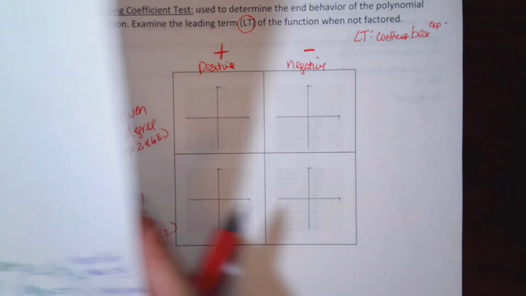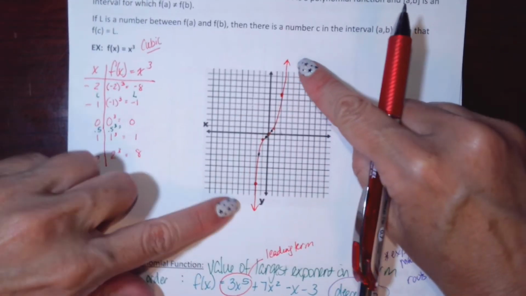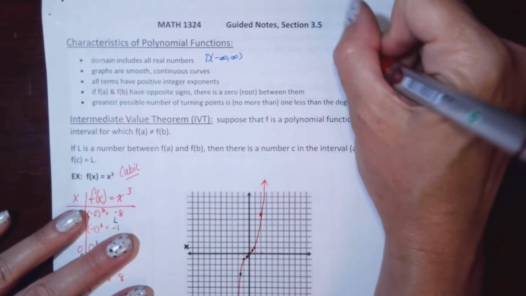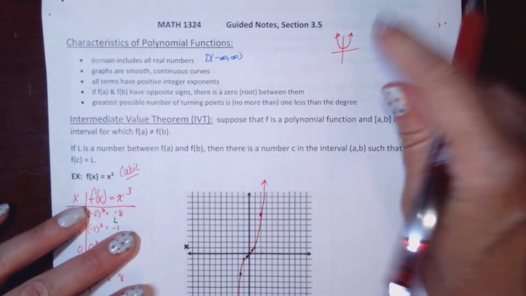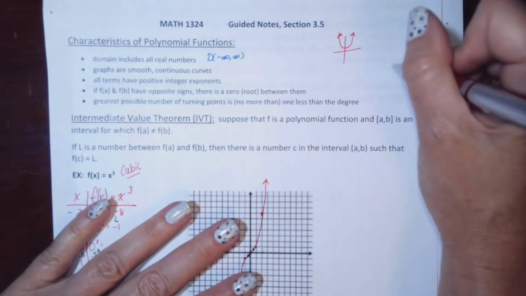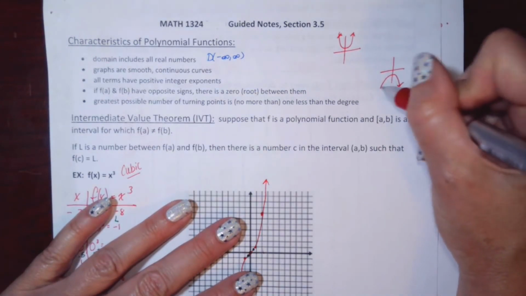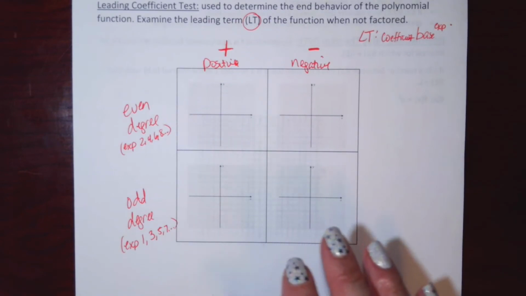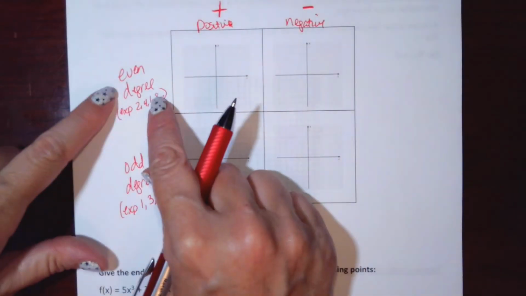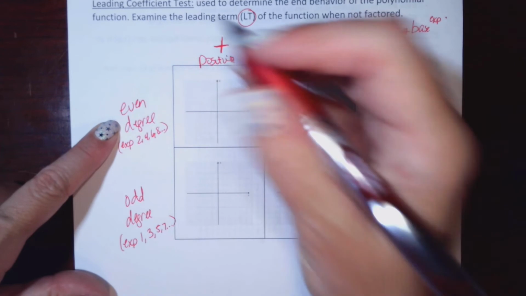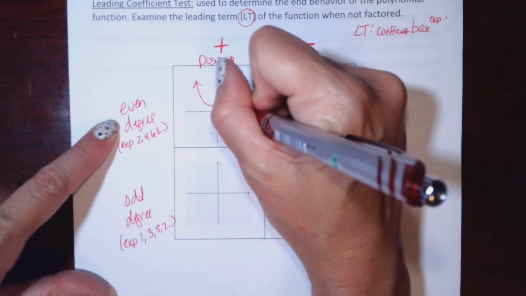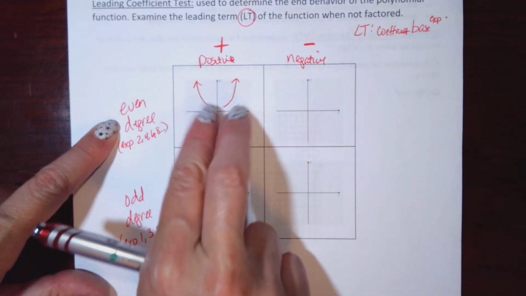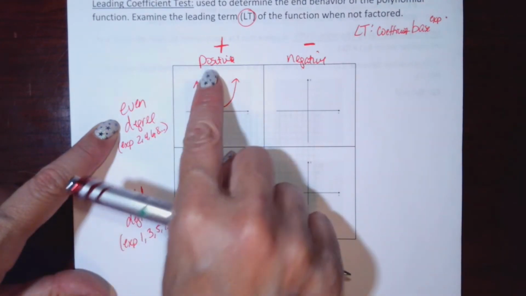If I look at this function, these ends do not even out. One goes up, one goes down. But when I think about my parabola, both ends go up. Or if I have a negative out front, both ends go down. So there is our key. If it's an even degree and a positive coefficient, both of those ends go up. Now don't have them connect in the middle because we don't know what's going on in the middle. We just know that the ends are both going up if it's even degree, positive coefficient.